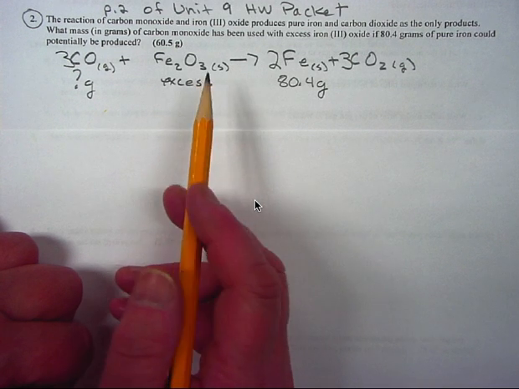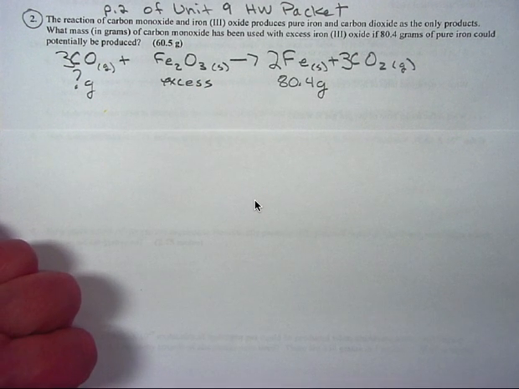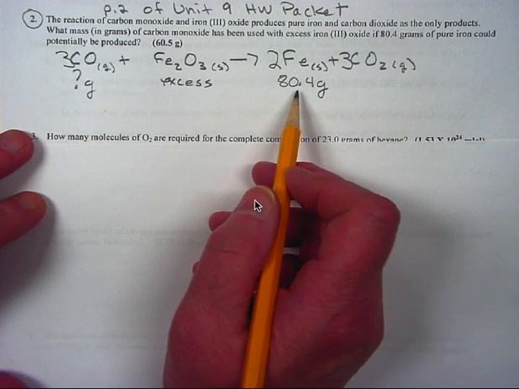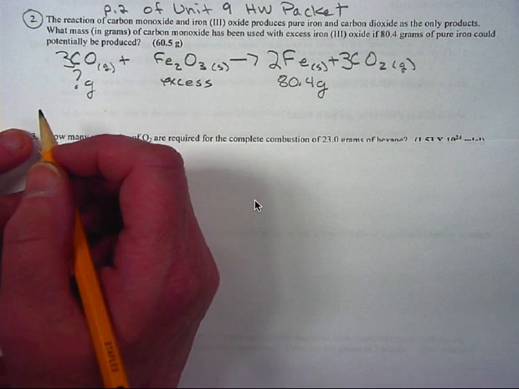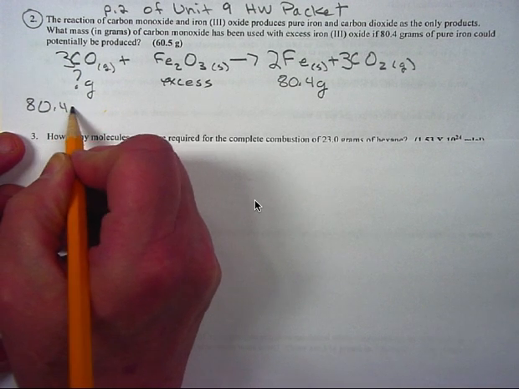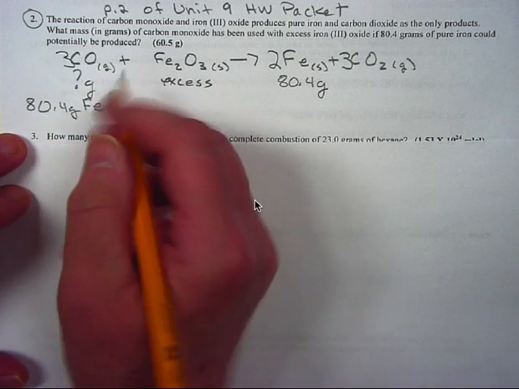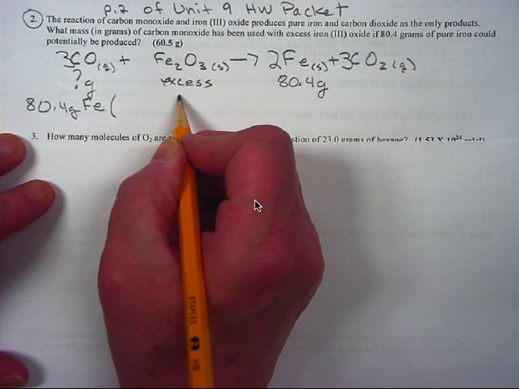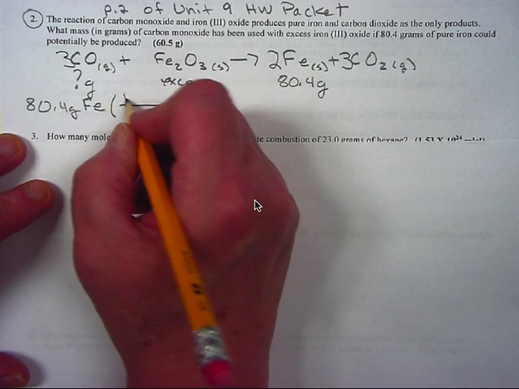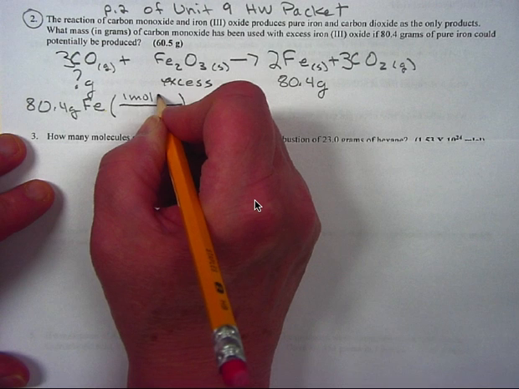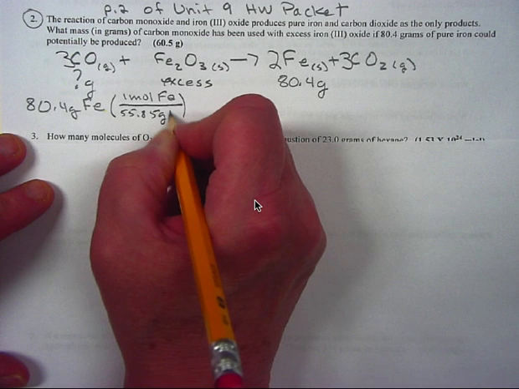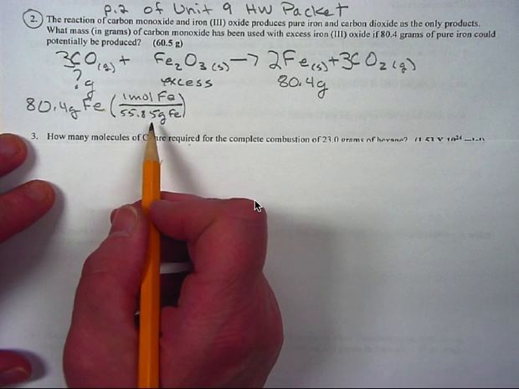So again, when we have something in excess, it means there's plenty of it. It's not limiting how much product we are making. We're going to start with the number that we're given, 80.4 grams of iron. And the first thing we'll do is our calculation to go from grams to moles. This is the molar mass of iron from the periodic table.